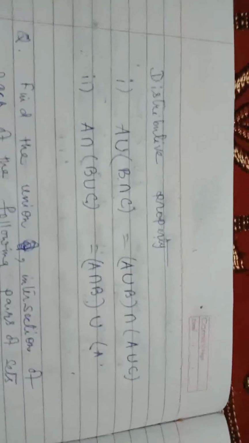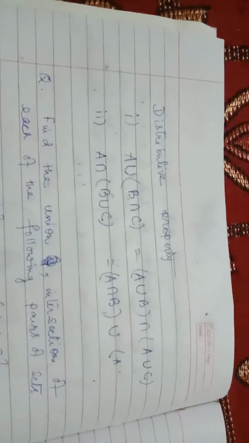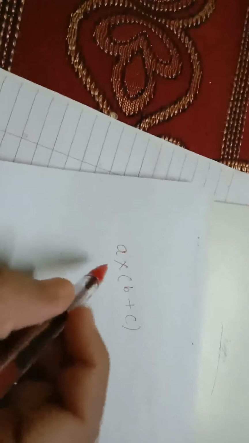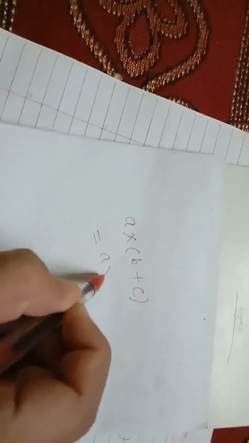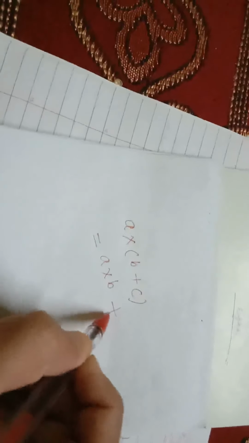Next, distributive property. Now, how to remember distributive property? In class 8, we learned the distributive property of multiplication over addition: A cross (B plus C) is equal to A cross B plus A cross C. This is the distributive property of multiplication over addition.